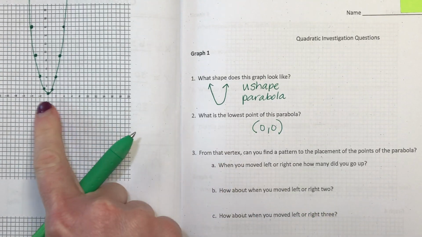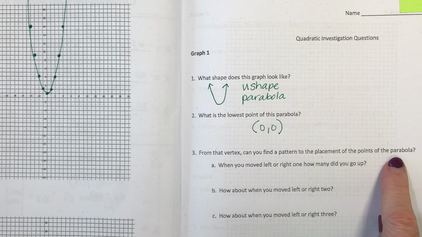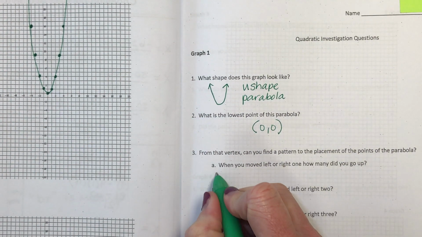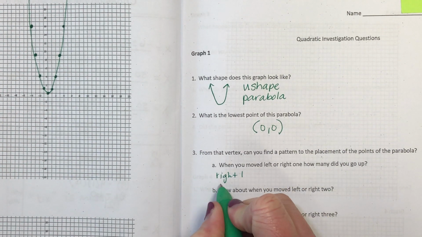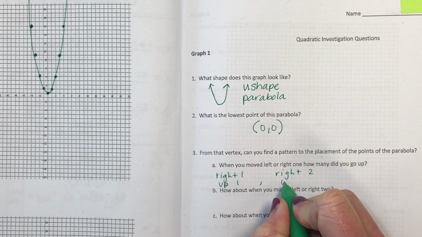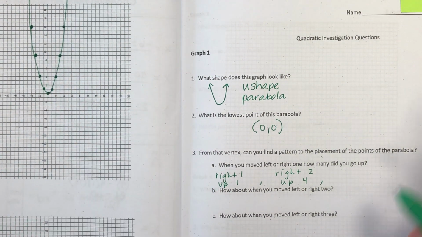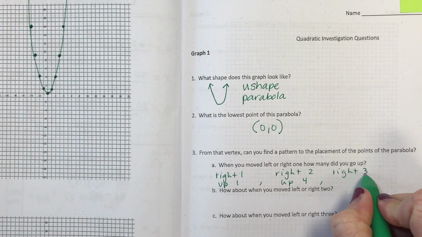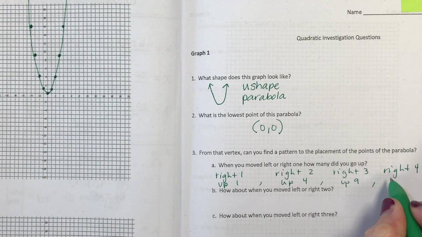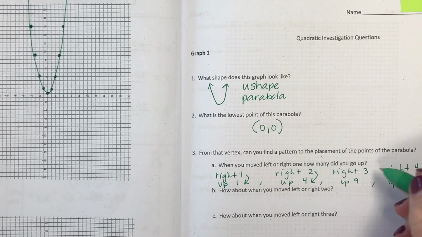And from the vertex, which is your lowest point here, can you find a pattern to the placement of the points in the parabola? Meaning, when you moved right or left, how many did you go up? So we went right 1, up 1. We went right 2, up 4. We went right 3, up 9. And then right 4, up 16. So do you notice that your number got squared when you went up?